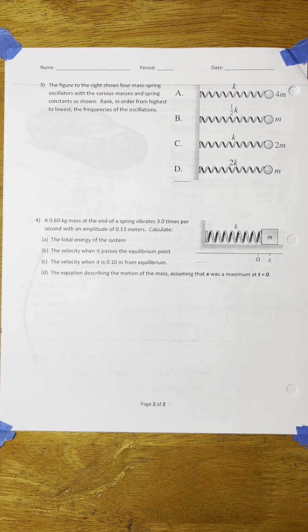In this video, we'll take a look at problem number 3 from the Sinusoidal SHM problem-solving worksheet. Problem number 3 reads, the figure to the right shows 4 mass spring oscillators with various masses and spring constants as shown. Rank in order from highest to lowest the frequencies of oscillations.